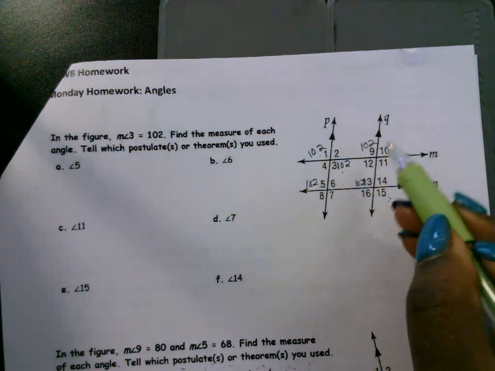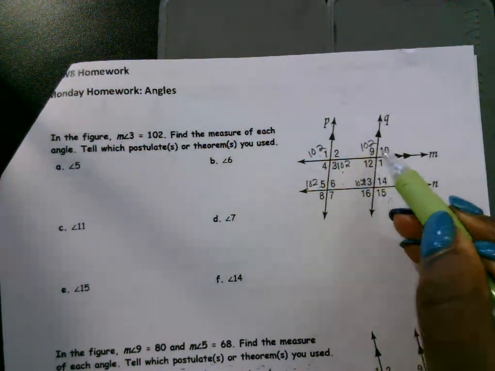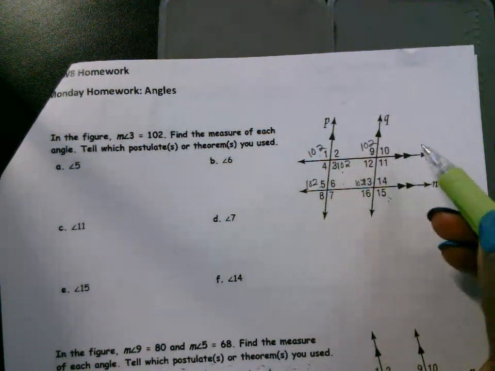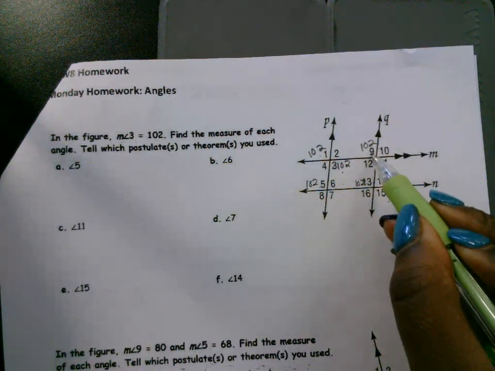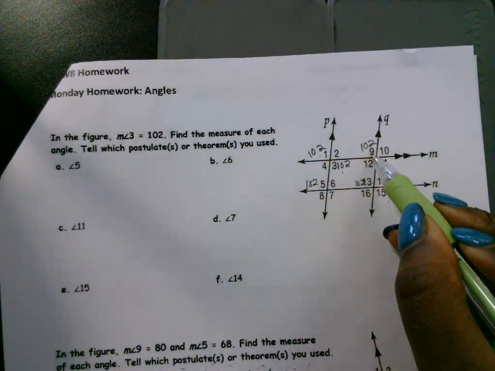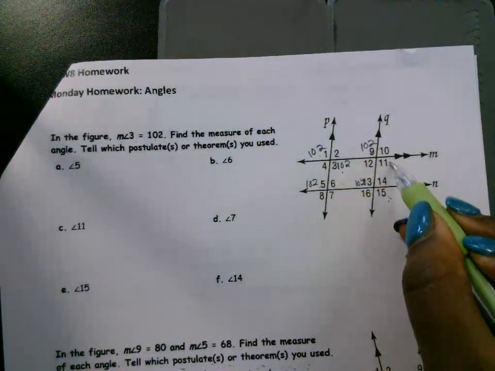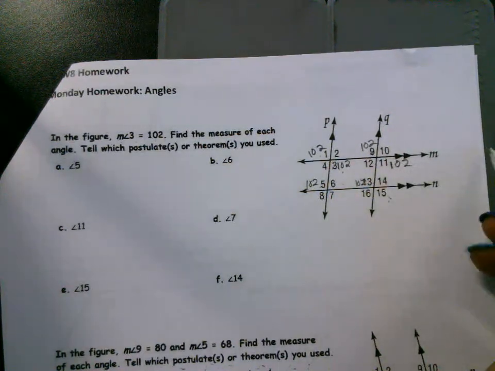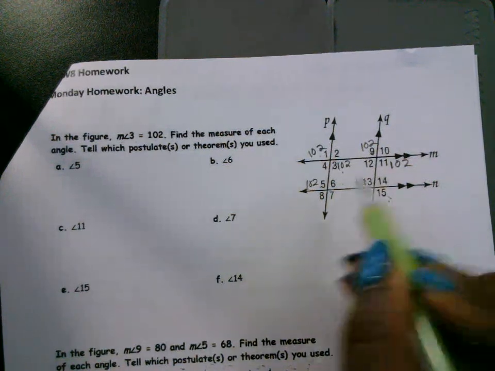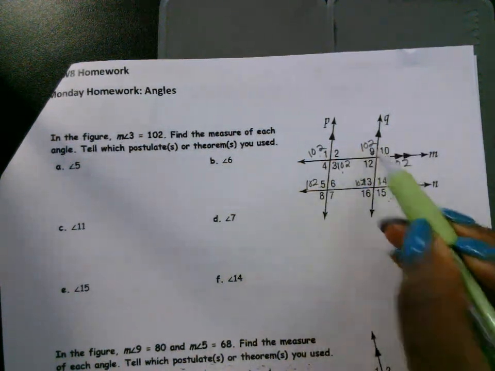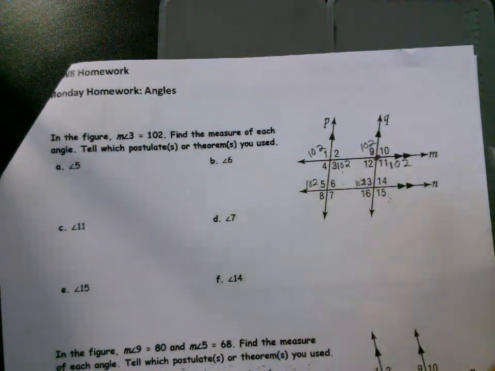Okay, now what's vertical of 9? No, what's vertical? What's vertical to 9? No. Why do we keep saying 6? Where's 6? 11. This is 102. Where's 6 at? Why are we saying 6? Right beside 5? No, it's beside. They are adjacent, but this is vertical because it shares the same vertex.